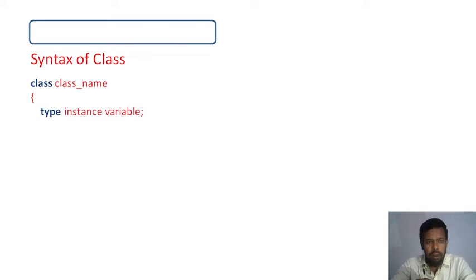Then we create variables, any number of variables. For example, we create a mark list program. So we create variables: student name, student roll number, student register number, student age, mark 1, mark 2. Any kind of variable we include in this portion.